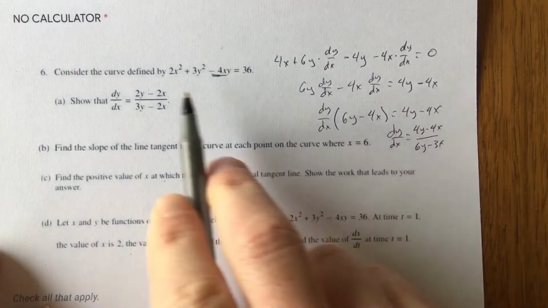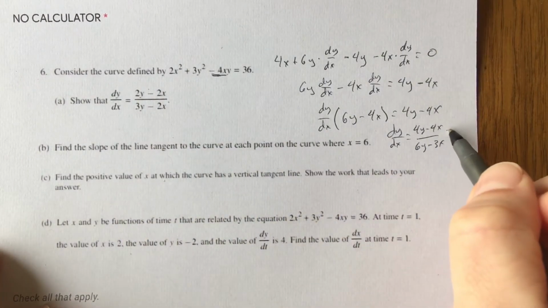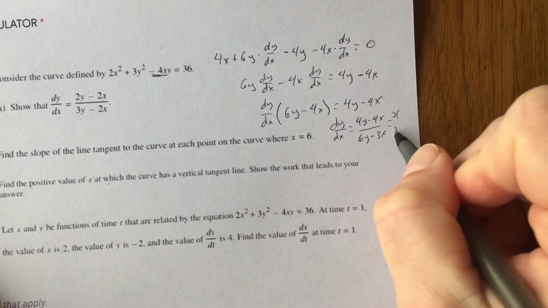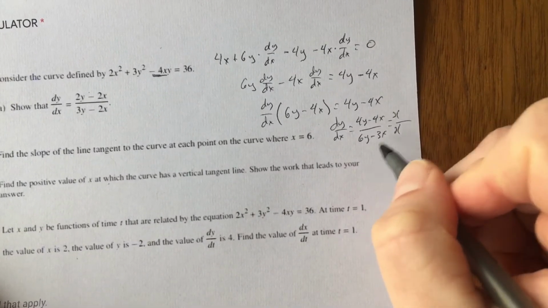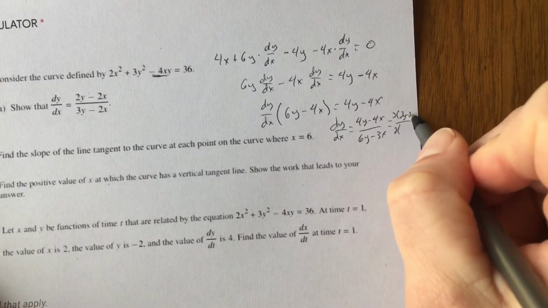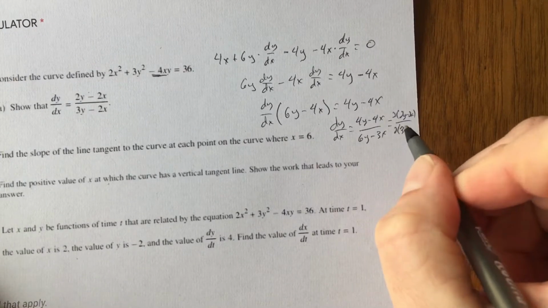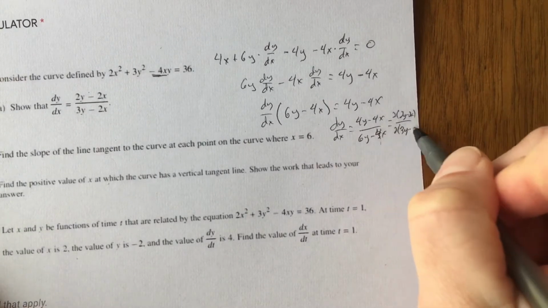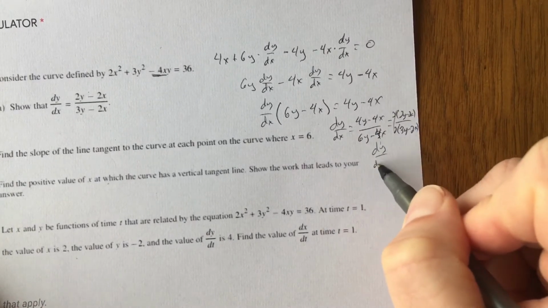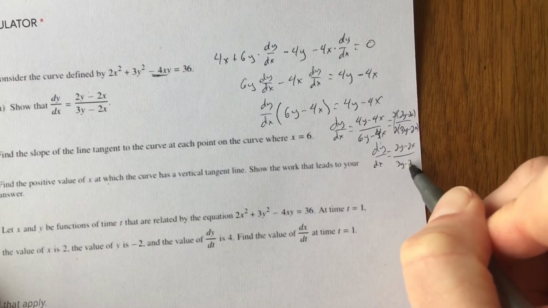Now, that's not what they want to see. All they really want you to do then is to divide everything by 2. So you can either pull that 2 out like that and then have it cancel, and then you'd have the final answer. I'm running a little bit out of room here, but hopefully you see it. So this is 4. Cancel that, and now we have what they asked for: dy/dx equals 2y minus 2x over 3y minus 2x.